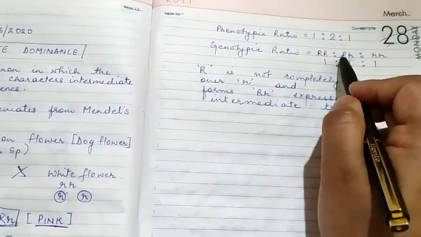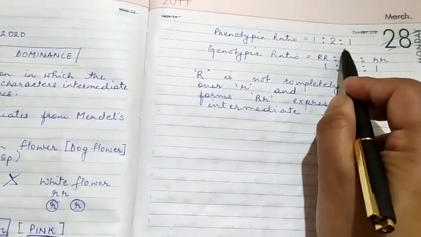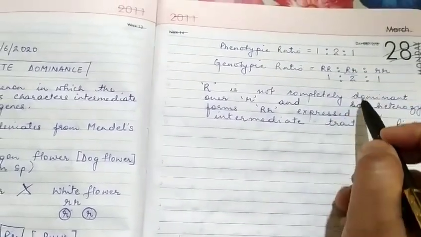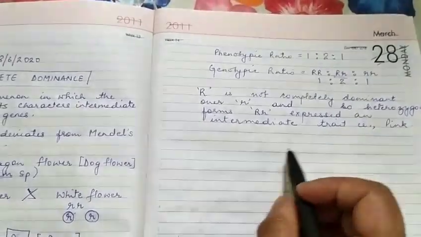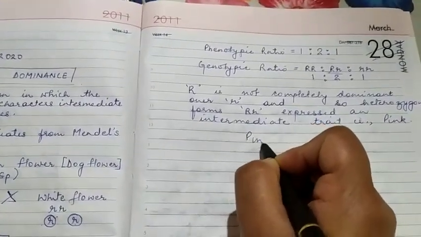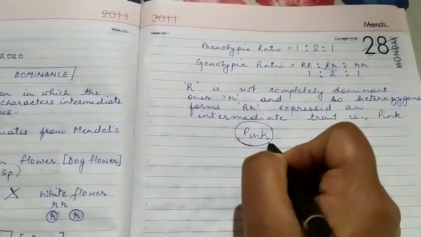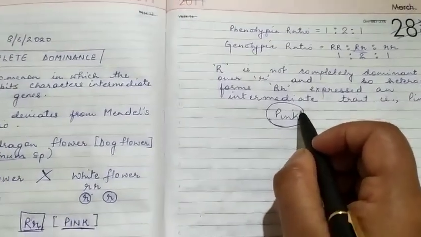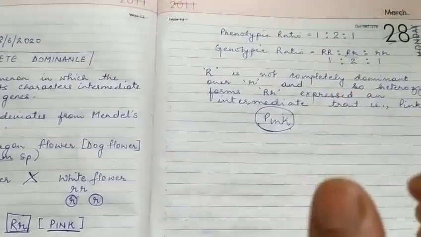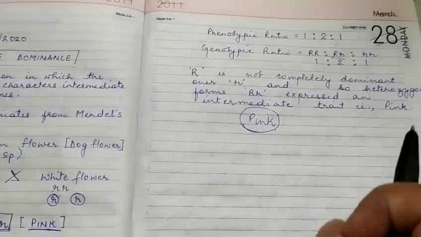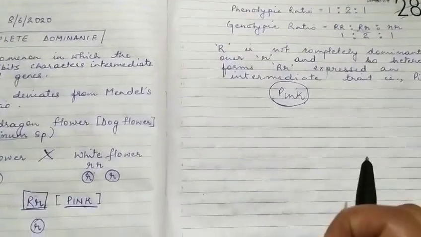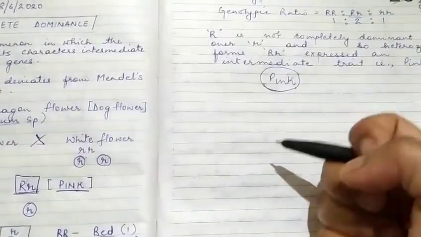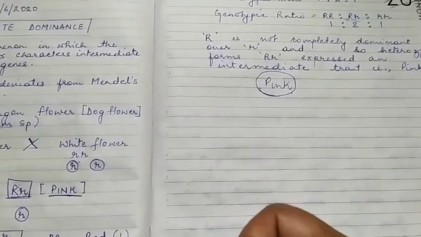So what happens in this condition? R is expressing red, the red color is also expressed, white color is also expressed. So ultimately you get pink color. So this is incomplete dominance, where the dominant allele is not able to completely dominate the recessive allele. The recessive allele also expresses to some extent, the other allele also expresses to some extent, and consequently you get an intermediate trait.